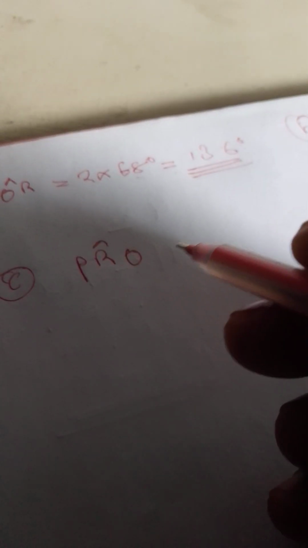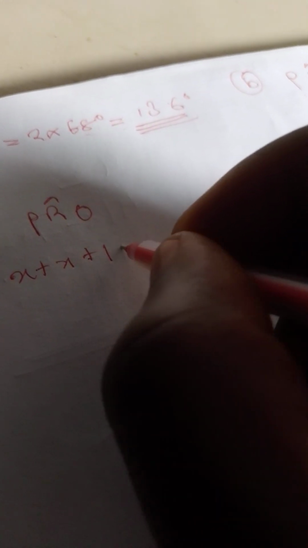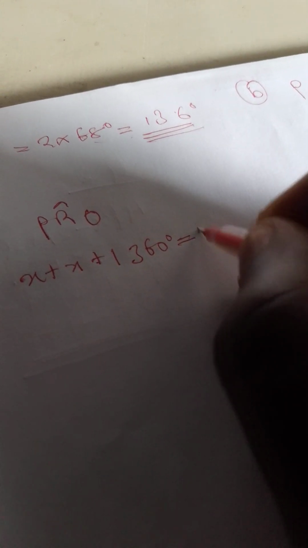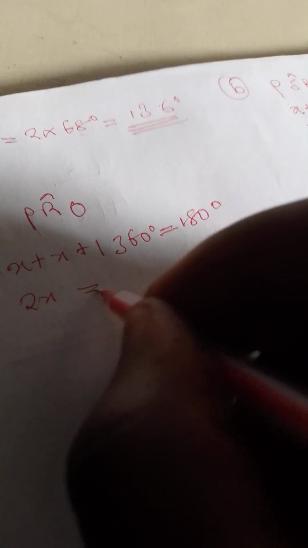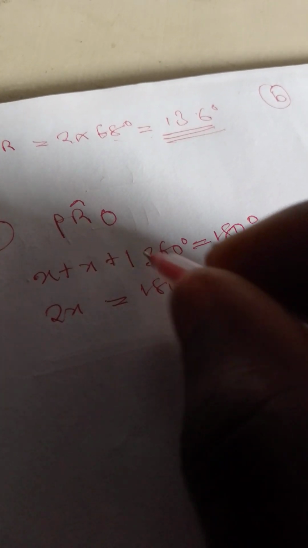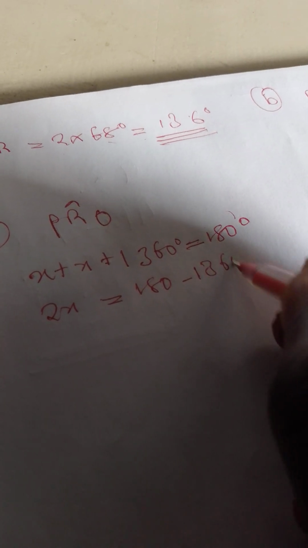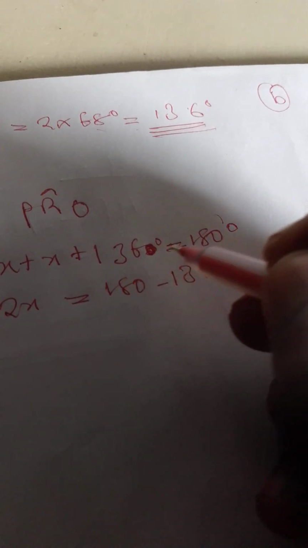So I'm going to say I have two equal angles that I'll name x, plus 136 at O. Then this should give me 180 degrees. Then x plus x, 2x, is equal to 180. This 136 will go to the other side, minus 136 degrees.